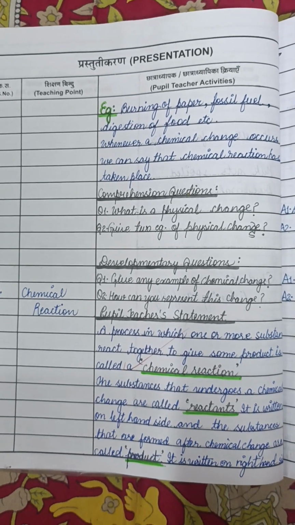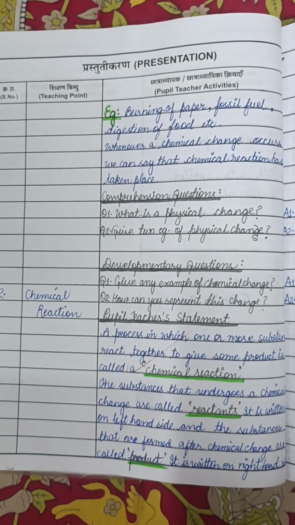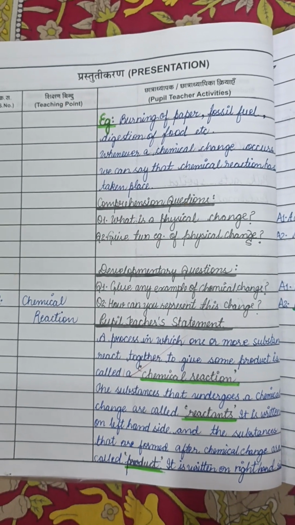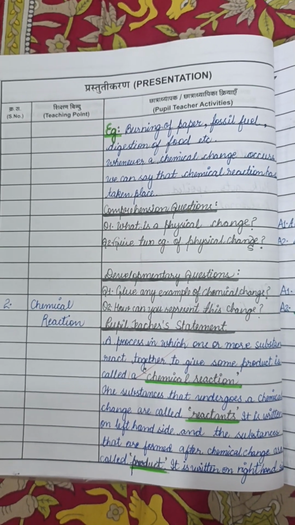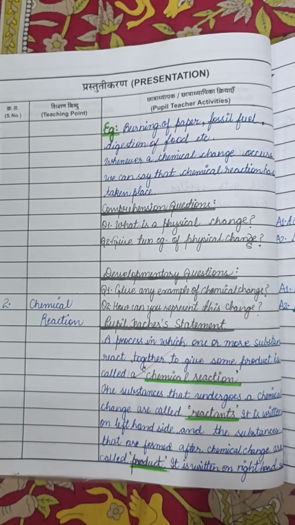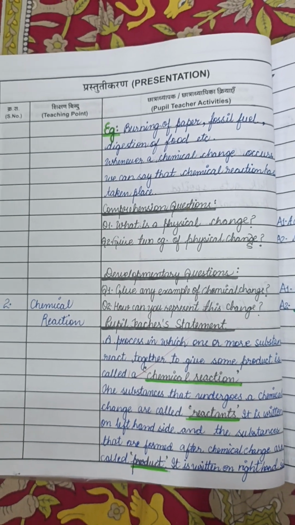Then I have asked these questions as comprehension questions, because we have to ask students what they have learned. After this, we have to start the next teaching point. Before starting the teaching point, we will repeat all those steps that we have done in the first teaching point.